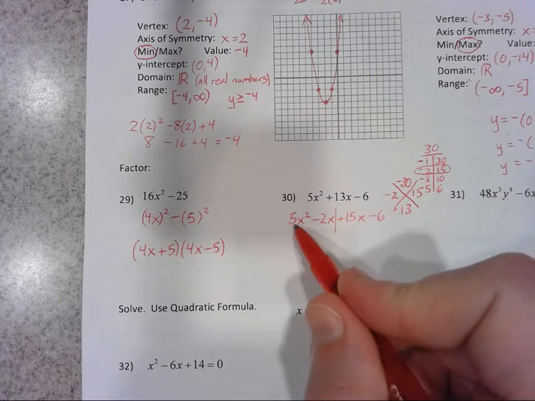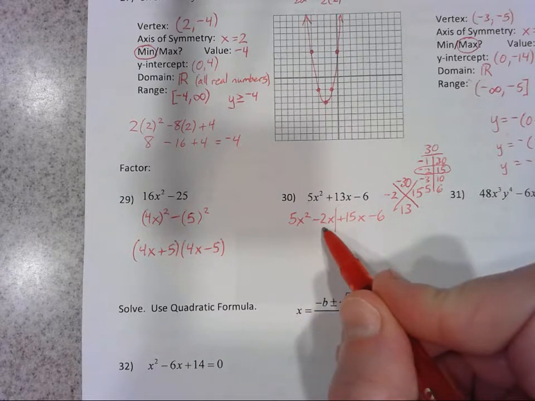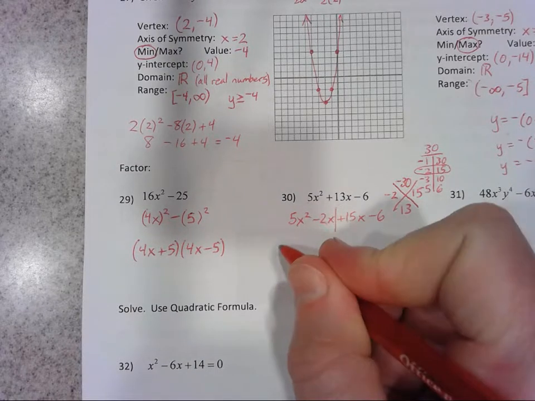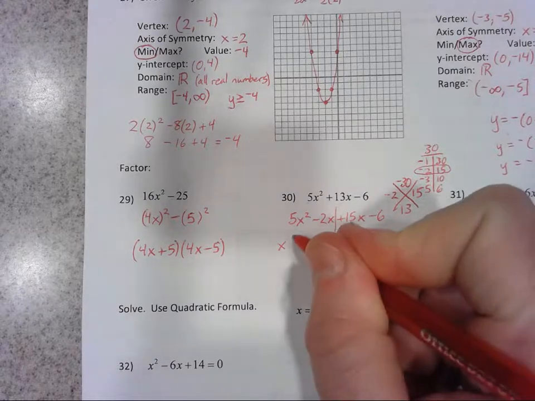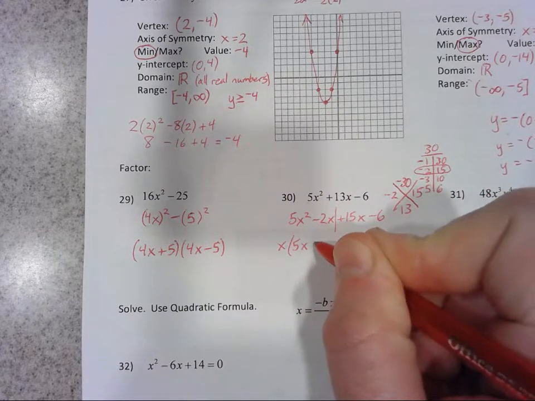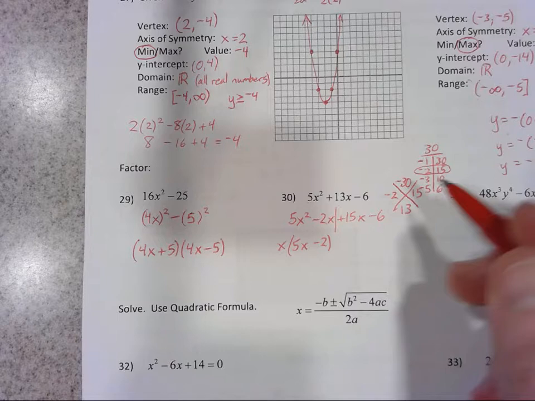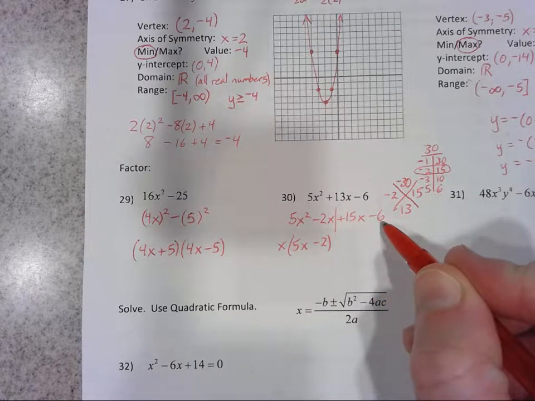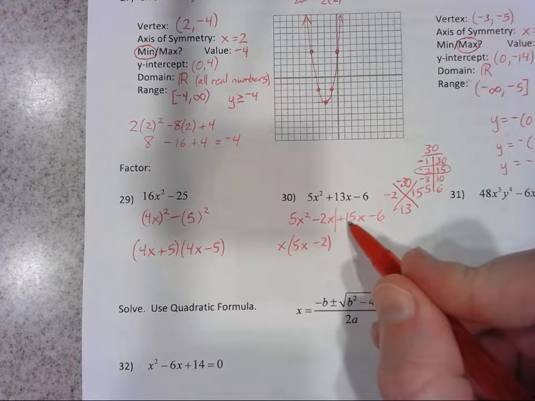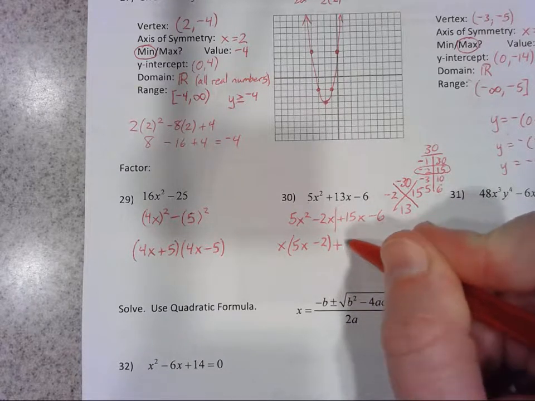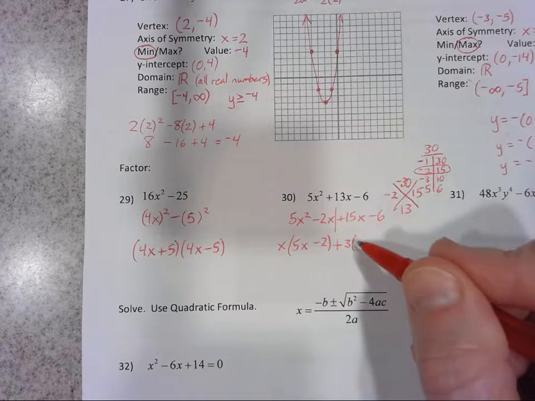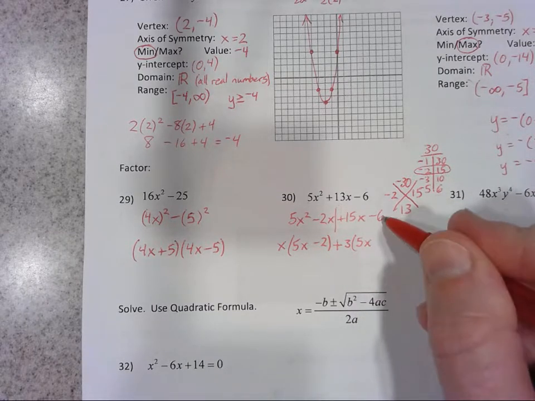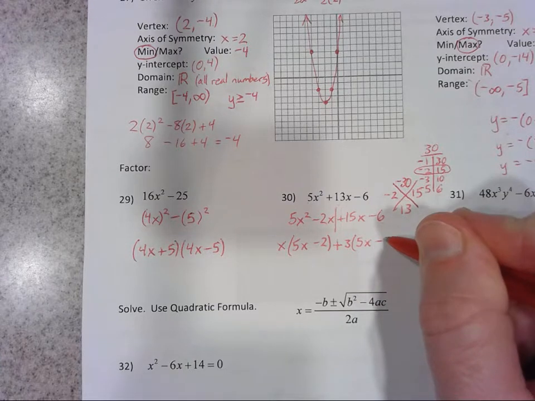Look at the first two terms. What's the greatest common factor? 5 and 2 don't have anything, but x squared and x can both have an x in them. So if we pull out the x, we're left with 5x minus 2. Then we look at the last two terms. 15 and 6 can both be divided by 3. It's a positive 15, so I'm going to bring out a positive 3. 15 divided by 3 is 5x. Negative 6 divided by 3 is negative 2.